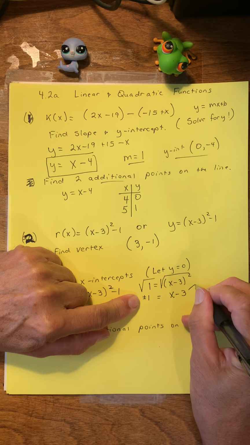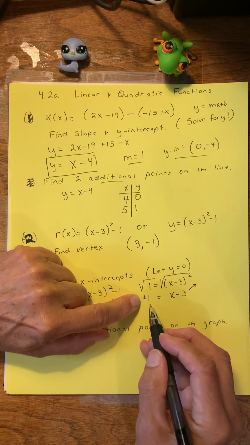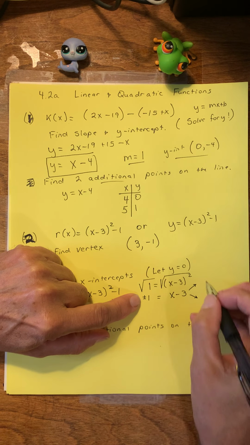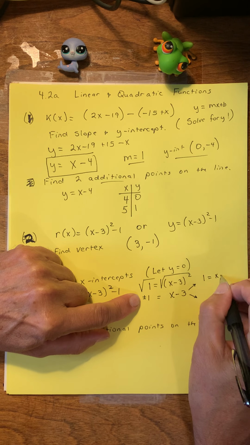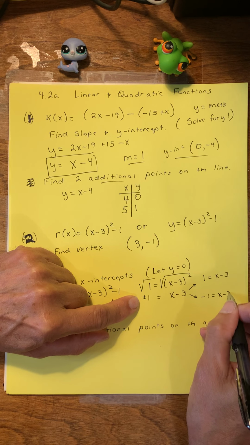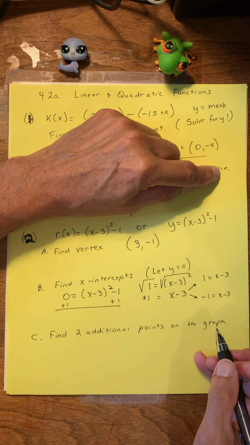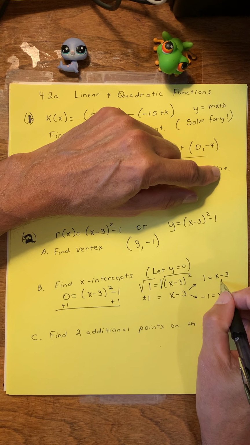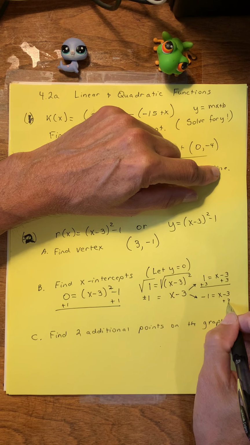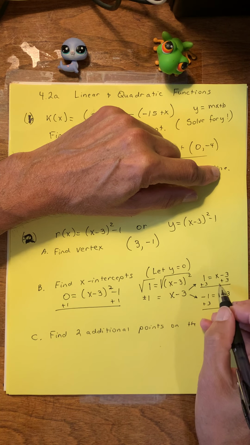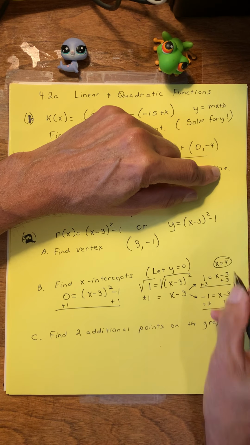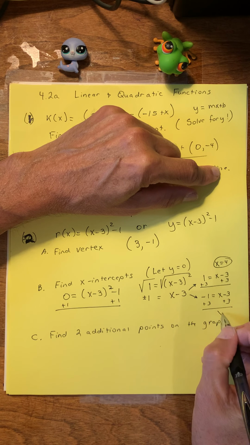This is two different equations. 1 equals that, and negative 1 equals that. So let's write it as two different equations. First of all, positive 1 equals x minus 3. And secondly, negative 1 equals x minus 3. To get x, I add 3 to both sides. In this case, I get x is 4. In this case, I get x is 2.